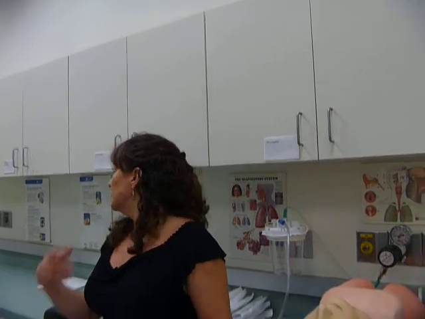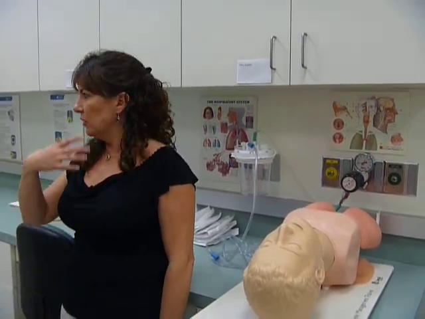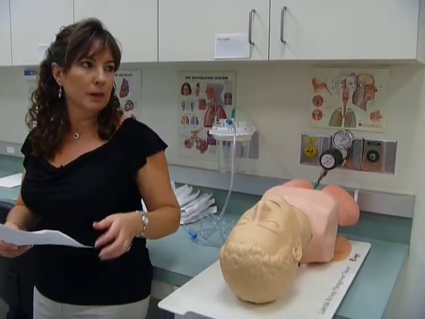If there's a lot of mucus in their airways, they're going to have a difficult time breathing. They're going to have a difficult time oxygenating. It's going to increase their work of breathing. So they are trying to pull oxygen in, but they have all this mucus in their airways. So we're going to help them.